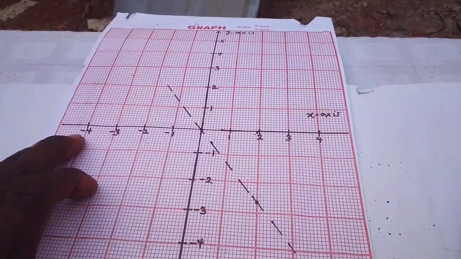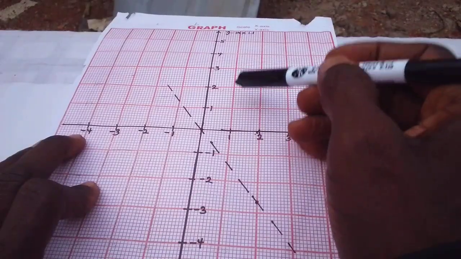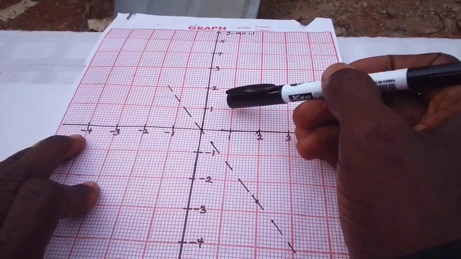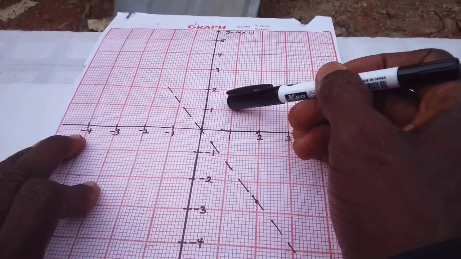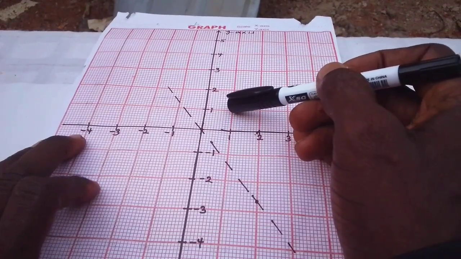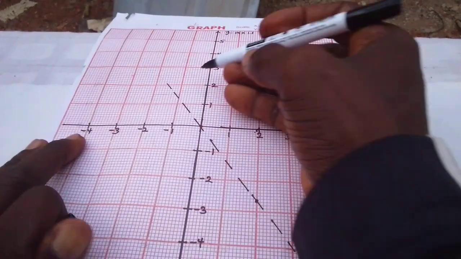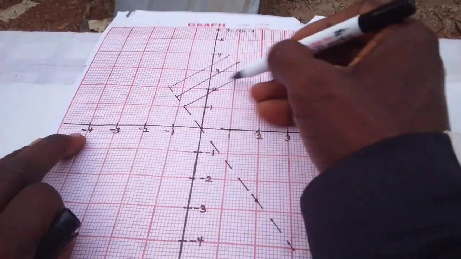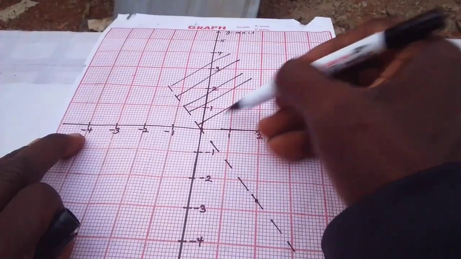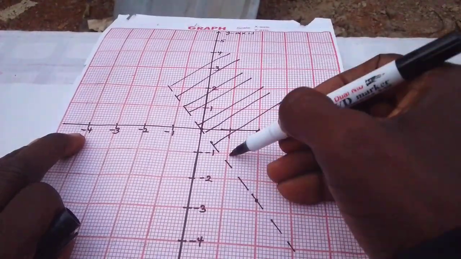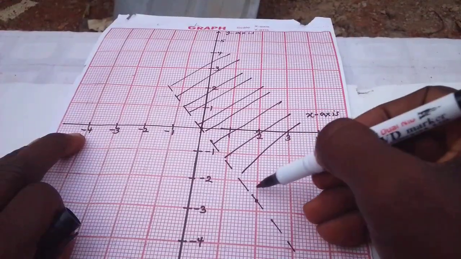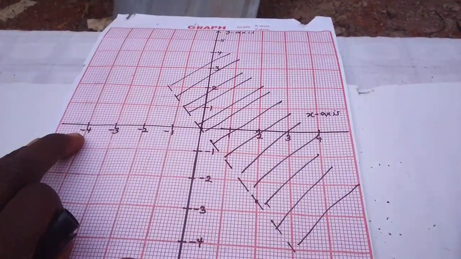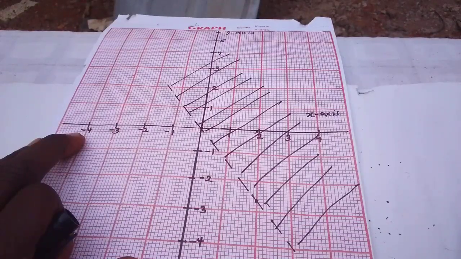Yes. Since that is true, and we picked the point when x is 1, y is 1 from this side, we are going to shade this side of the graph. So you shade this side of the graph. Hope it is clear.